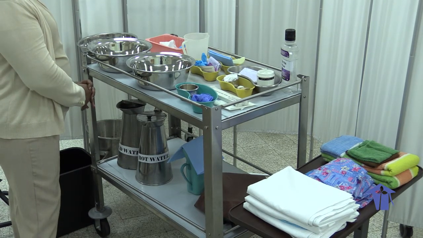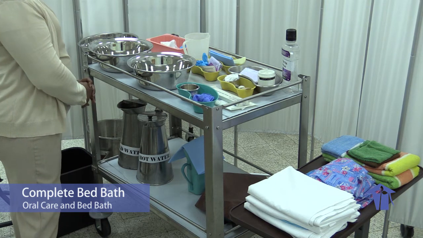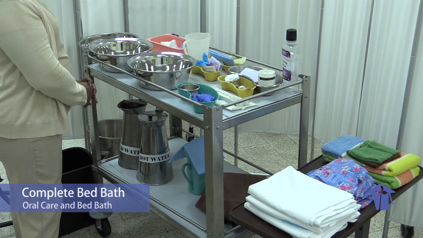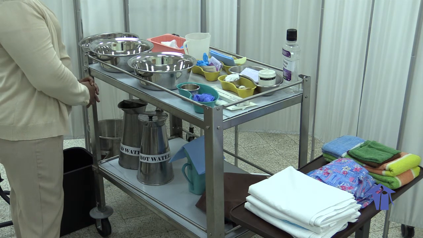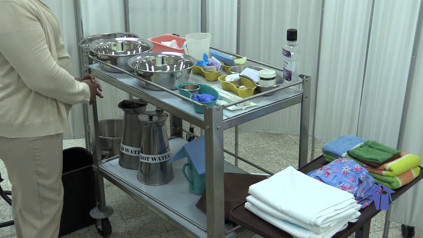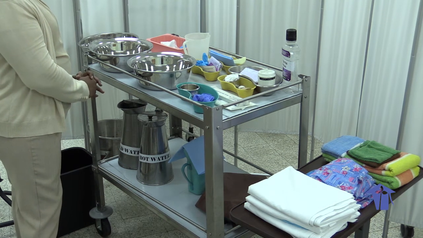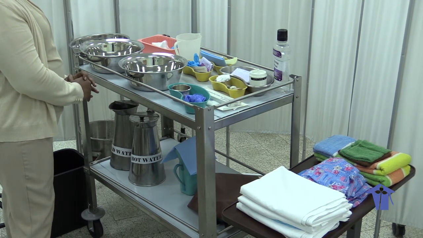Today's session we will be demonstrating a complete bed bath. Keep in mind this is a session where, in addition to cleaning the patient's skin from head to toe, we will also be attending to those areas where the patient may not be able to assist themselves, including combing of the hair, nail care, and mouth care or oral care.